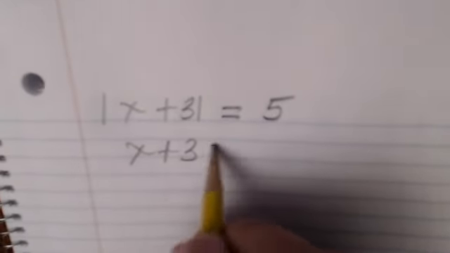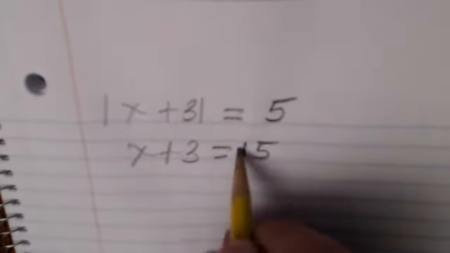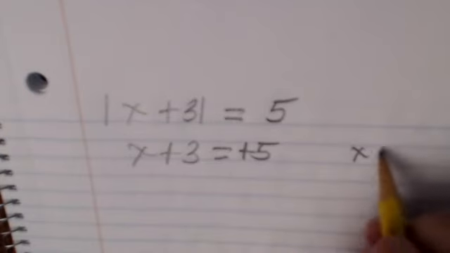If you let x be 2, 2 plus 3 is 5, and the absolute value of 5 is 5. But then there's also another value of x that would work. My recommendation is this. You simply make your two problems out of it. What's inside the absolute value can be +5, and what's inside the absolute value can be -5.